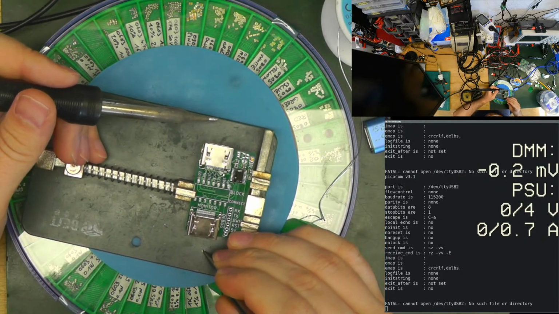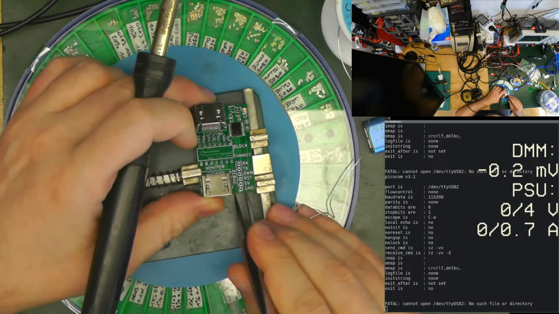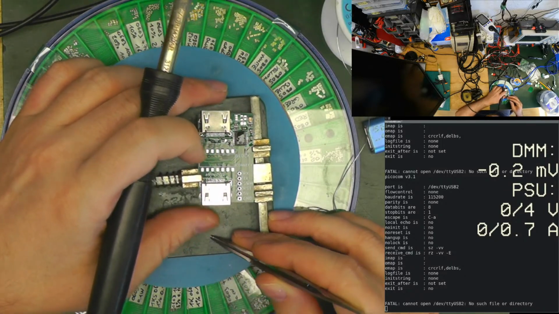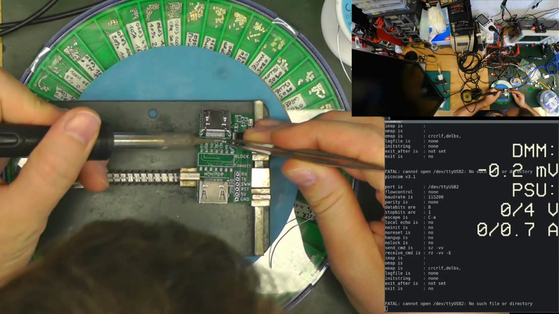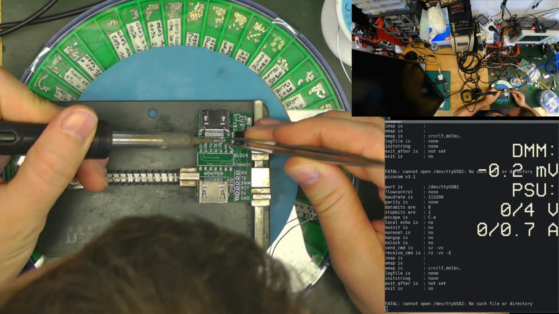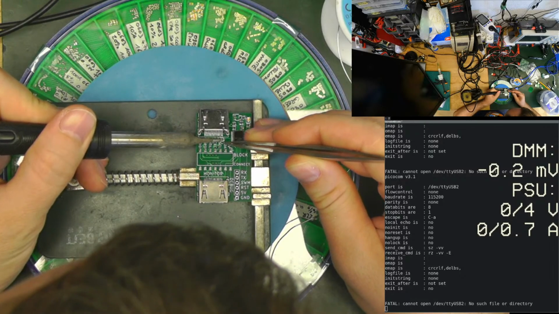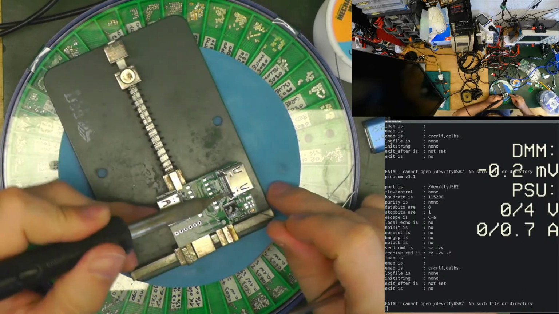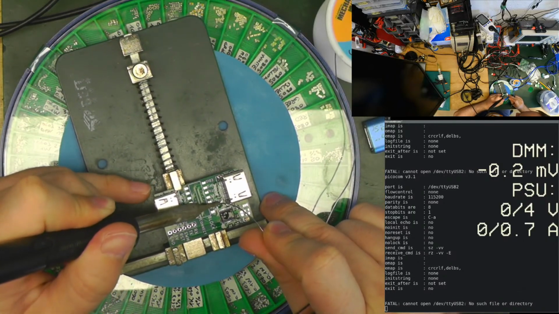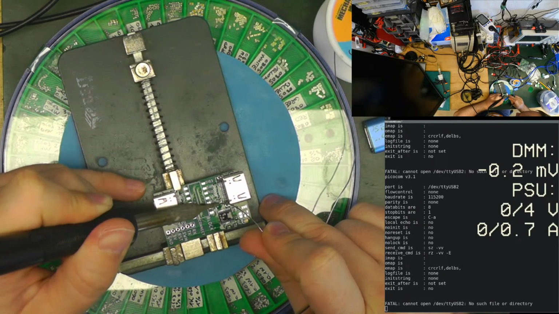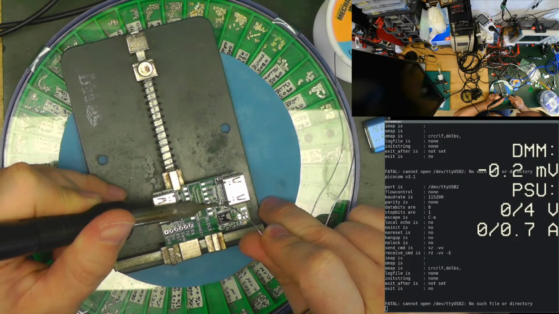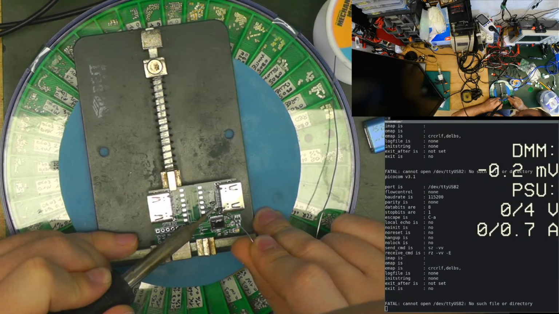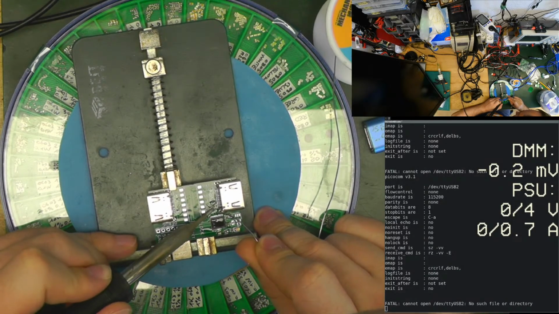Sure, 5% are good enough. It's one side. That's the other side.